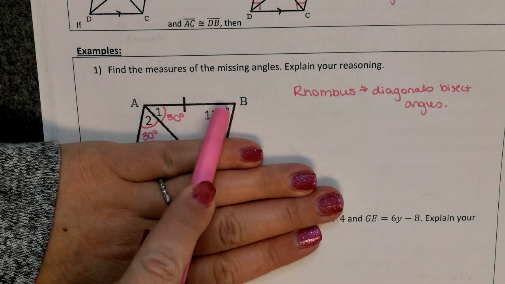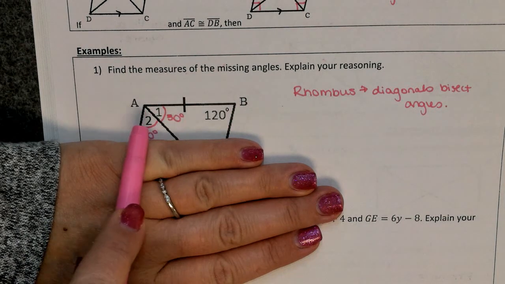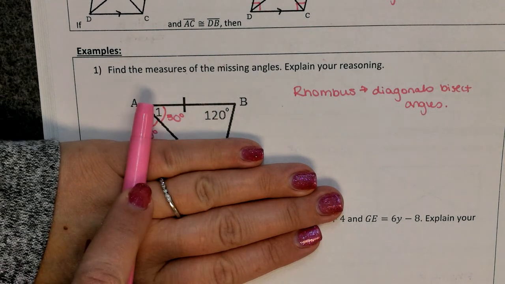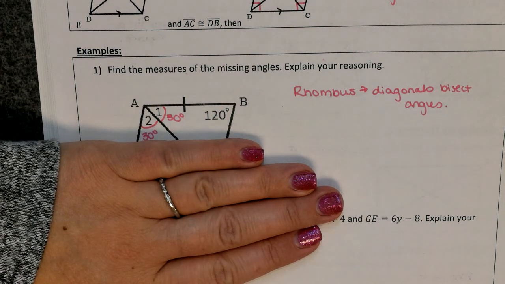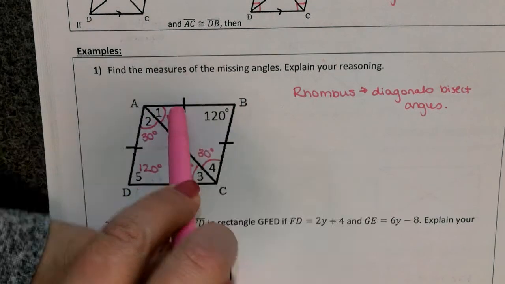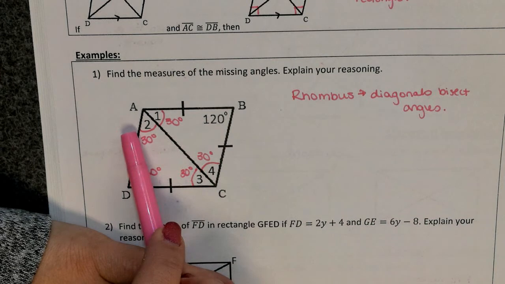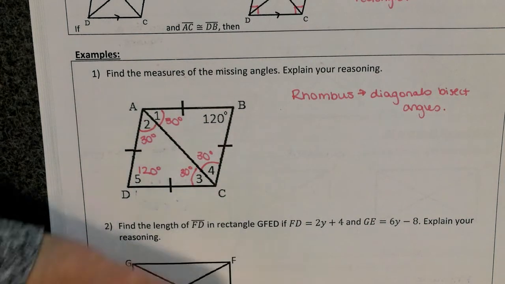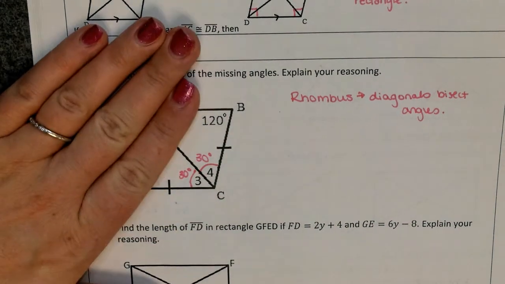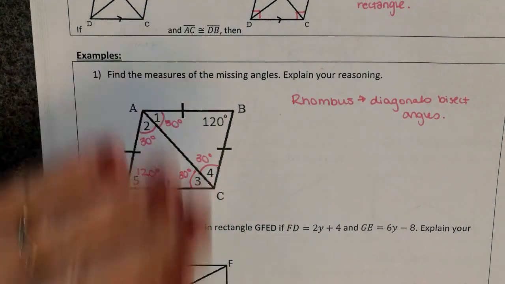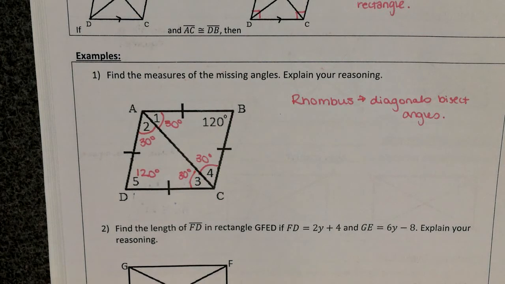If angle B is 120, what does the entire angle A have to equal? 60. Has to be 60 degrees, because angles A and B have to add up to 180. Those are consecutive angles in a parallelogram. So you could have gone that route as well and said this whole angle has to be 60. And since it's a rhombus, I know that this diagonal is cutting it in half. So if this whole angle is 60, each of them have to be 30. And then I could have done the same thing here. 120, that means that has to be 60. Cut it in half, each of them have to be 30. So that would be how you would use your new rule.